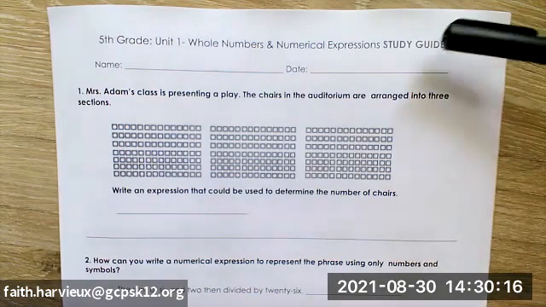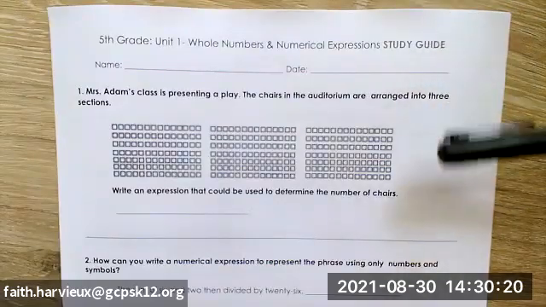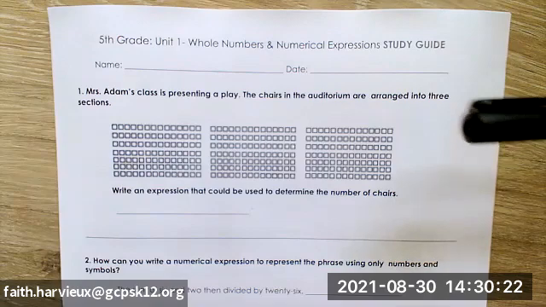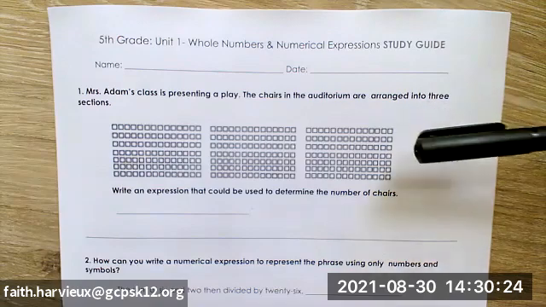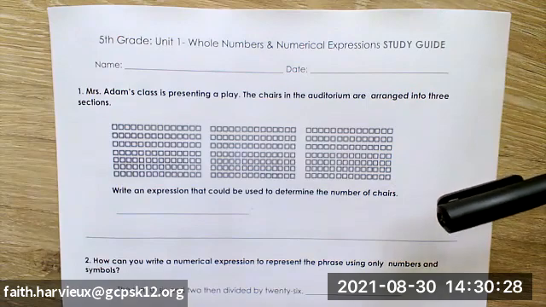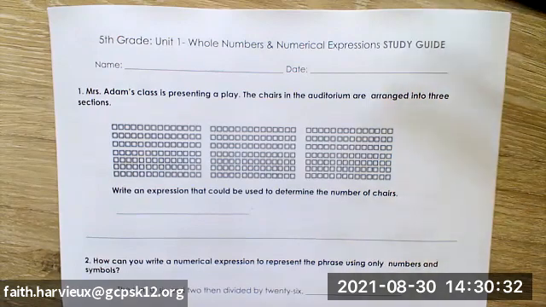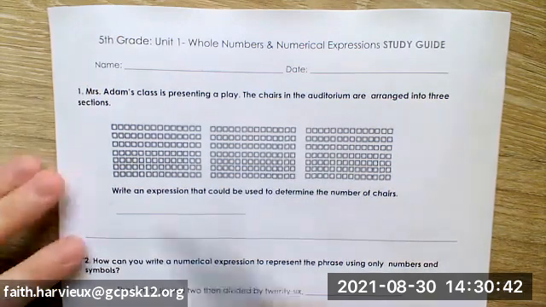You received this study guide yesterday, and I think Miss Adams may have passed it out, and you may have taken it home and already completed it. If you have completed it already, please still make sure that you're following along and check to make sure that you did your work correctly and that your answers are correct. Also, if you were not here yesterday, please let your substitute know so that she can get you a copy of the study guide so that you can follow along. Let's go ahead and get started.